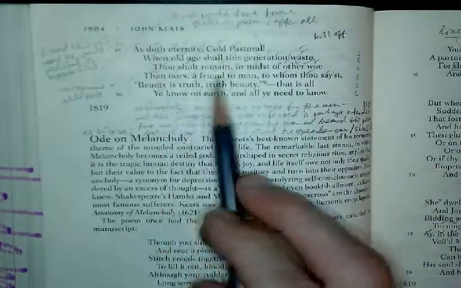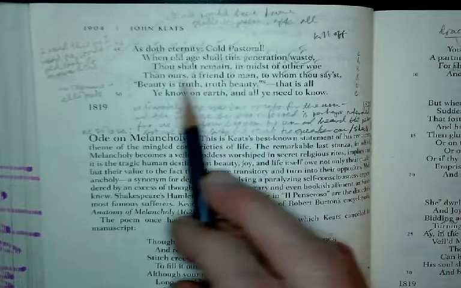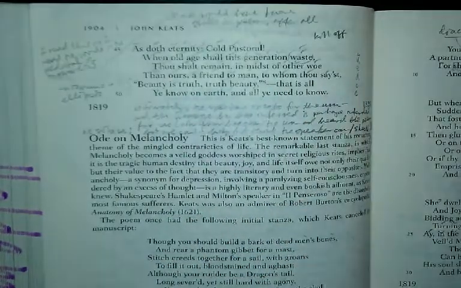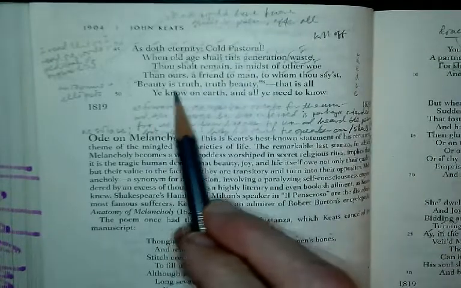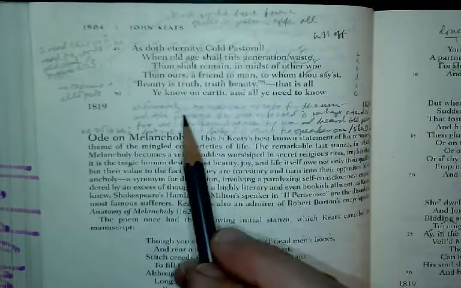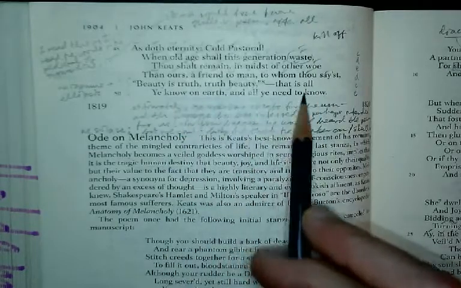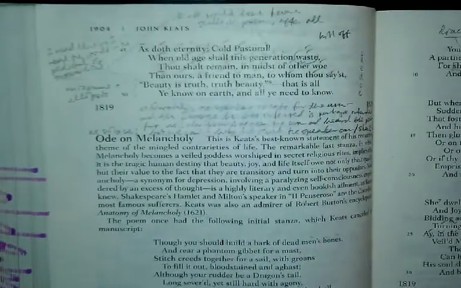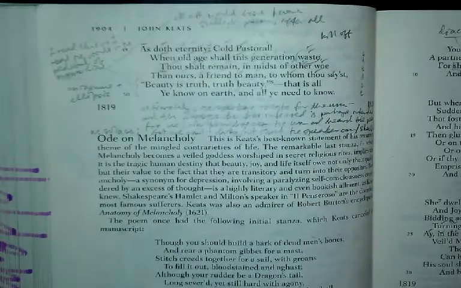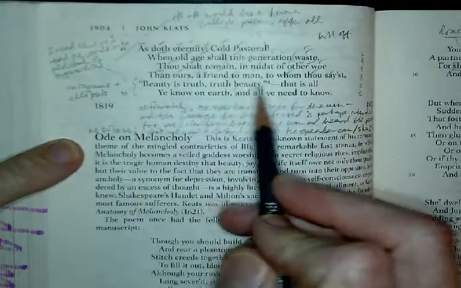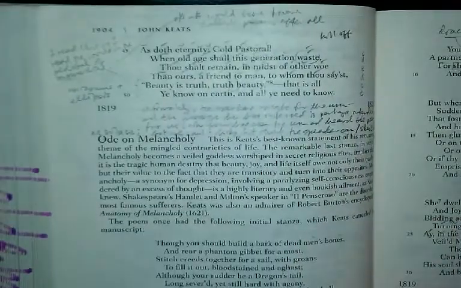So, "thou shalt remain in midst of other woe than ours, a friend to man, to whom thou sayest," the urn: "Beauty is truth, truth beauty. That is all ye know on earth and all ye need to know." Now if you read the long note, it talks about the controversial use of the quotation marks.